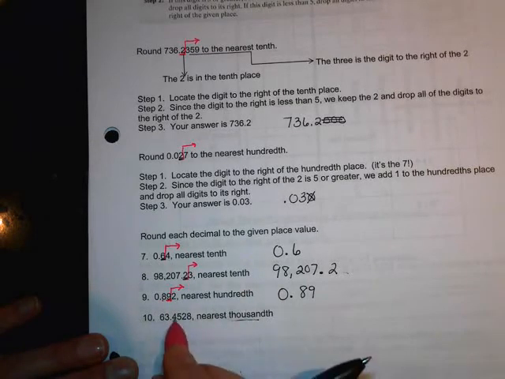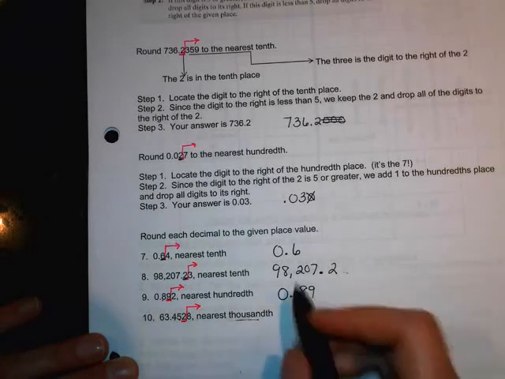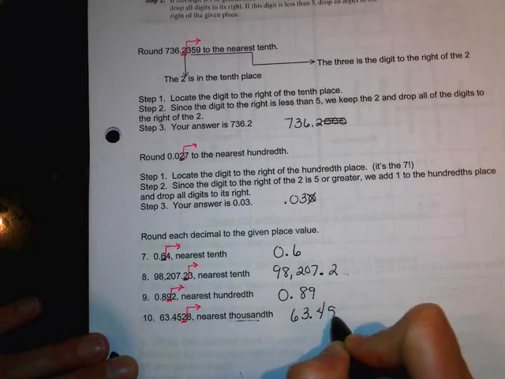And to the nearest thousandths: tenths, hundredths, thousandths. That 2 is in the thousandth spot. So we have to write everything that comes before the 2 and then say, do I keep the 2 or make it higher? Because that 8's bigger than 5, it's telling us to make it higher.